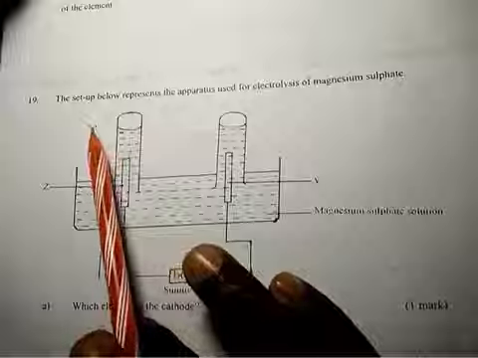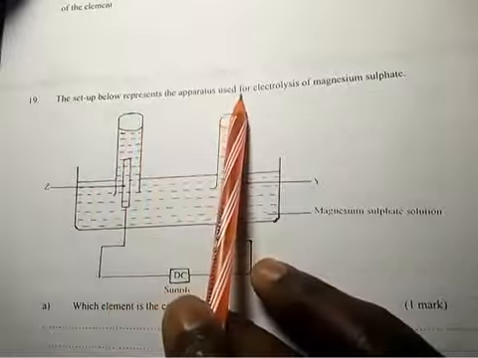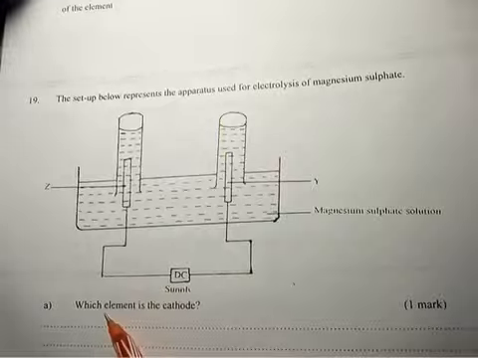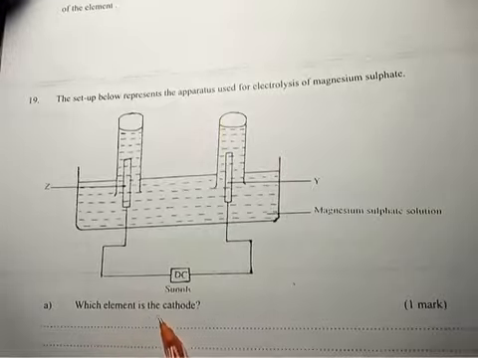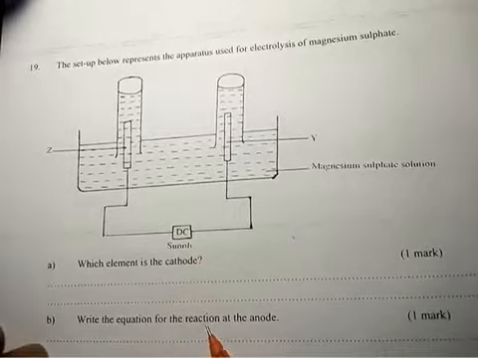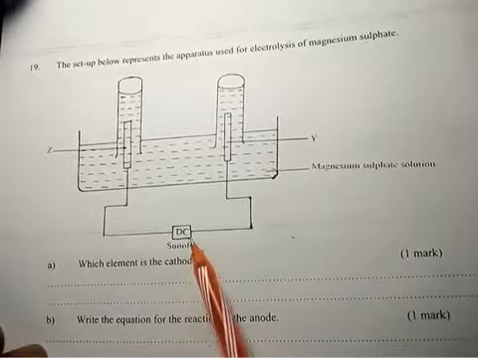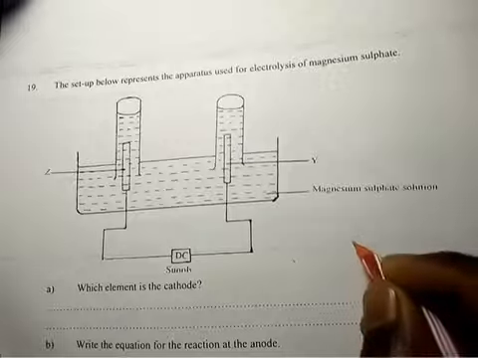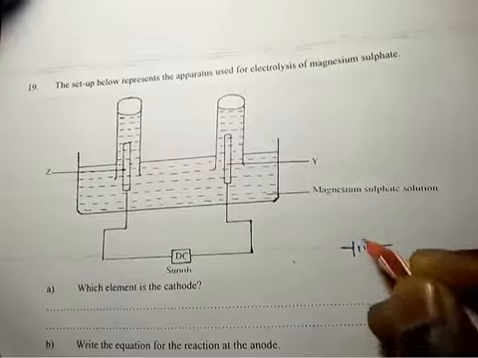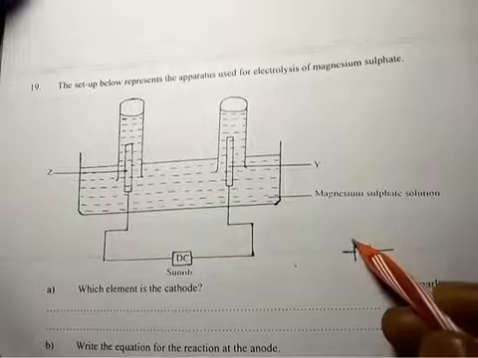The setup below represents the apparatus used for electrolysis of magnesium sulfide. Which element is the cathode? Write the equation for the reaction at the anode. Kwa hivyo hapa sasa tumepewa ile inakuanga hivi, ndio tuchague tujue cathode ni gani, positive inakuanga hii mrefu, negative hii.